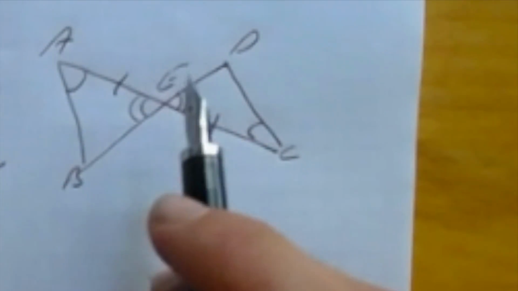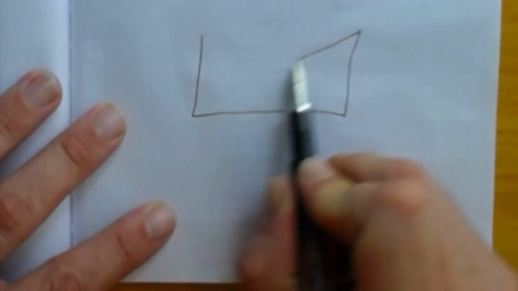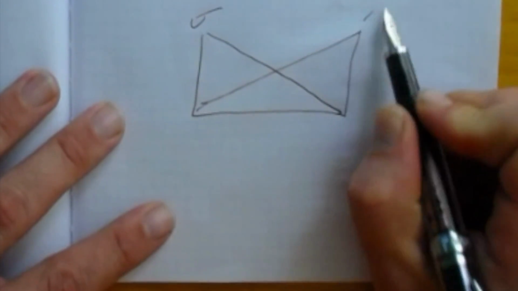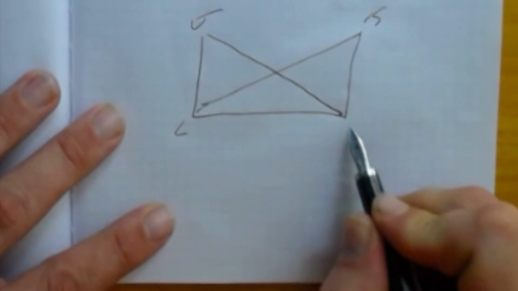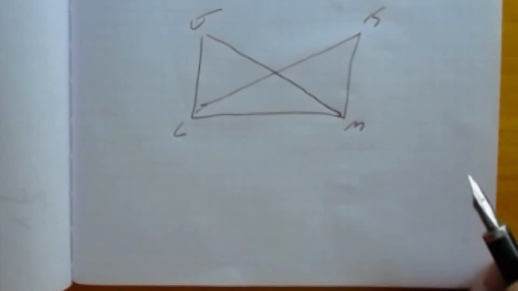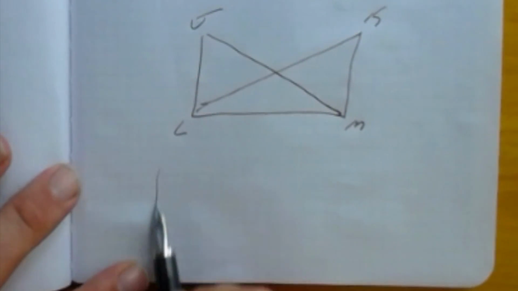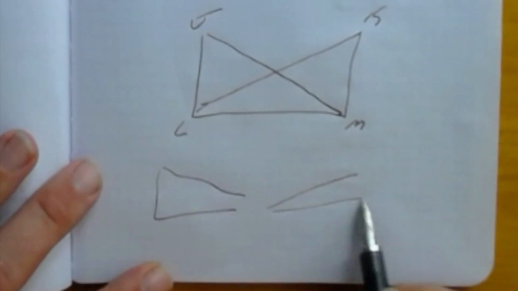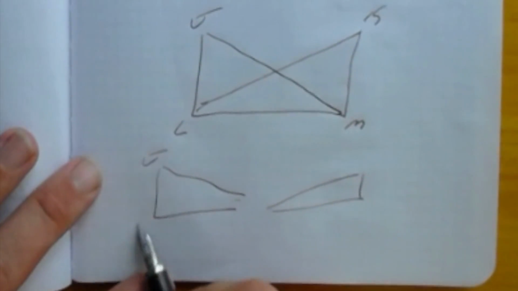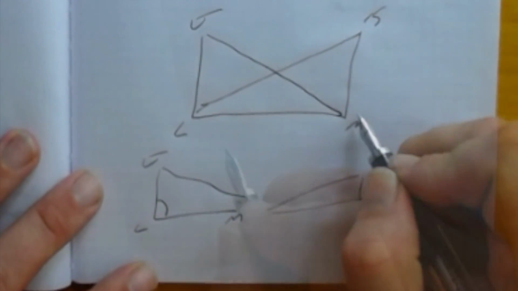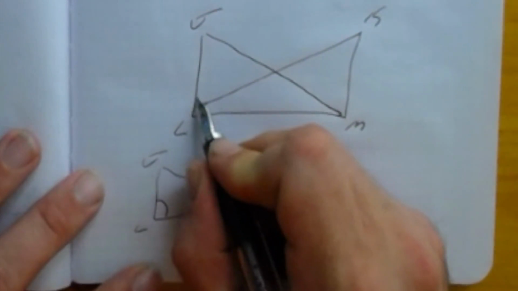What if they gave us yet another setup? What if they gave us something along the lines of this? And we'll go ahead and say J, K, L, M. And in this case, they might say that JLM is congruent. So I like to break it off. So we have angle JLM. That angle is congruent to angle KML. So this angle is congruent with this angle.